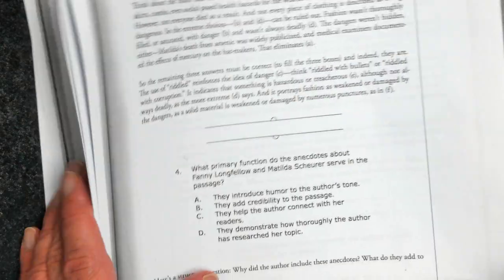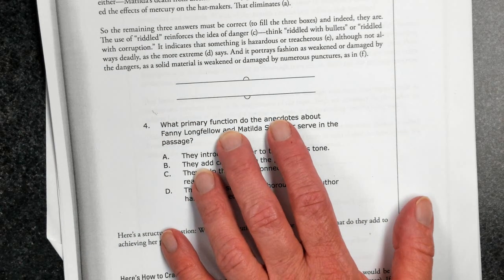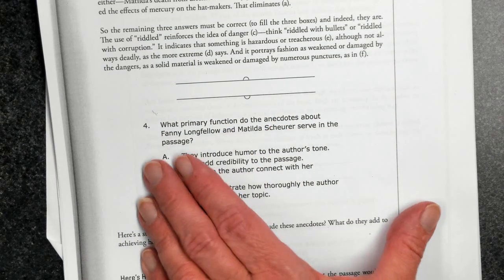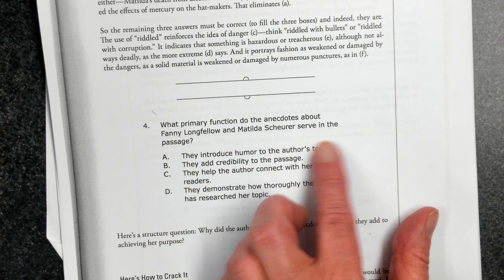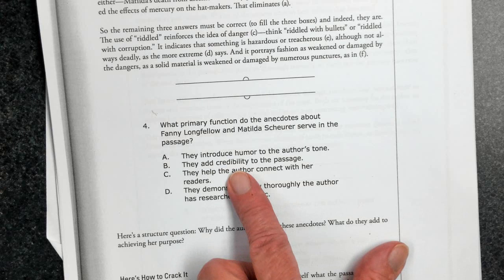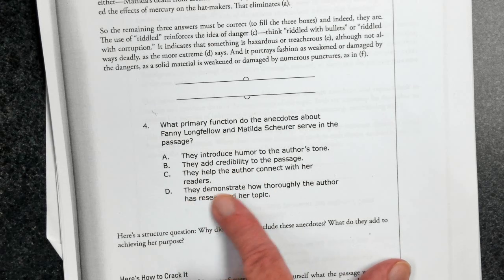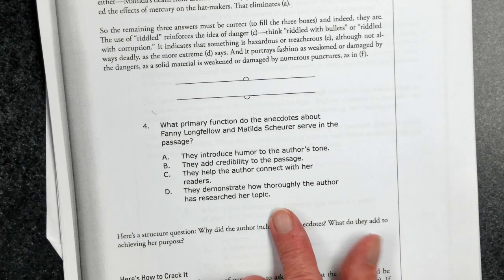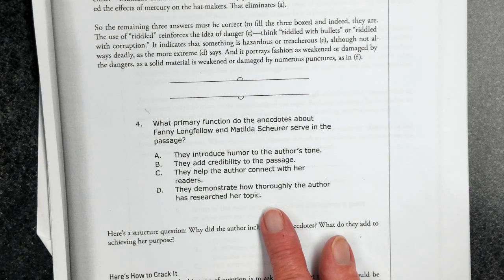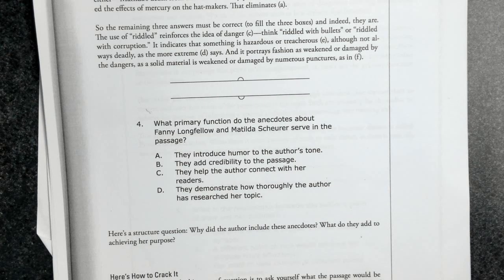All right. What primary function do the anecdotes, see there's that word, the anecdotes about Fanny Longfellow and Matilda Shure serve in the passage? They introduce humor to the tone, they add credibility, they help the author connect with her readers, they demonstrate how thoroughly the author has researched her topic. Well, what's one you can automatically eliminate? A, for sure. It's not humorous. Those stories are not humorous at all. That's exactly right.